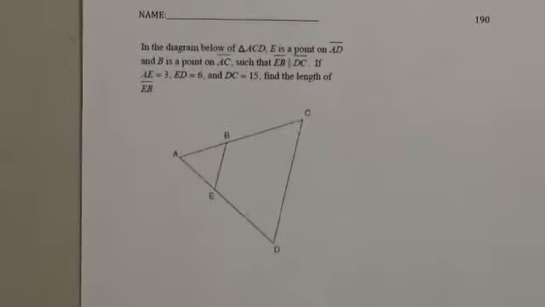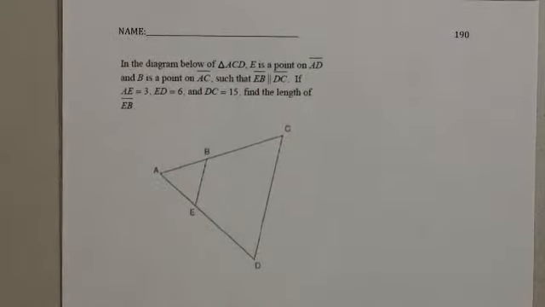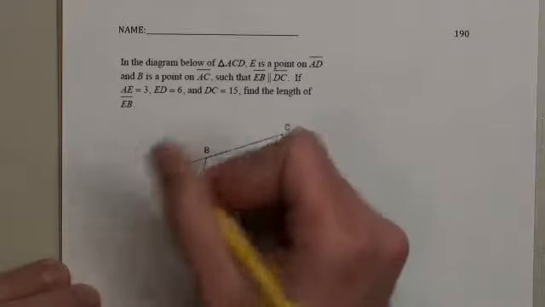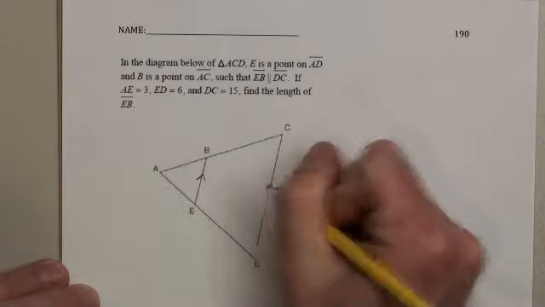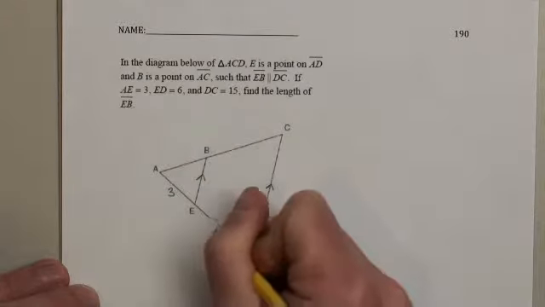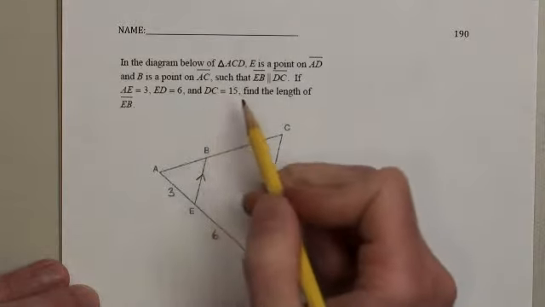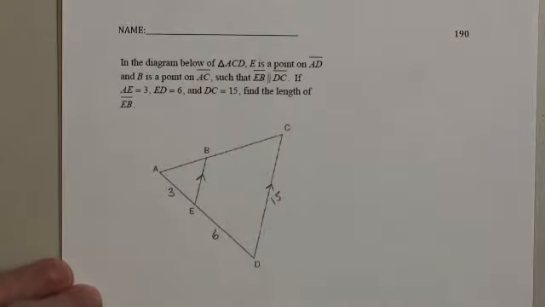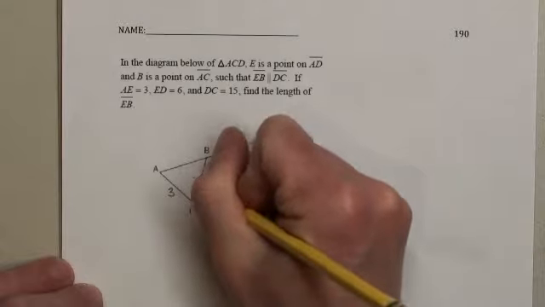Put your name. In the diagram below of triangle ACD, E is a point on segment AD and B is a point on segment AC, such that segment AB is parallel to segment DC. First it says that these are parallel, let's put that in there. If AE is 3 and ED is 6 and DC is 15, find the length of EB. Okay?